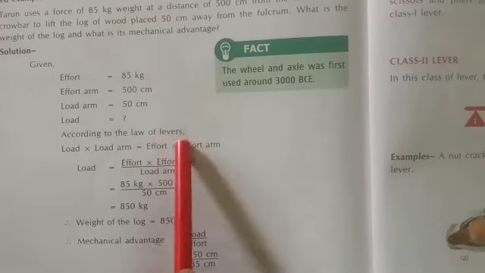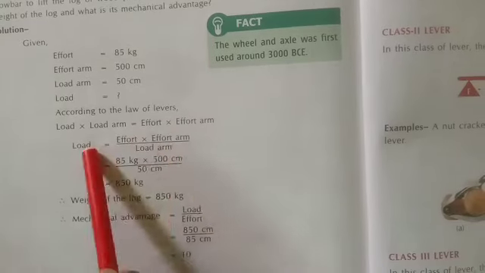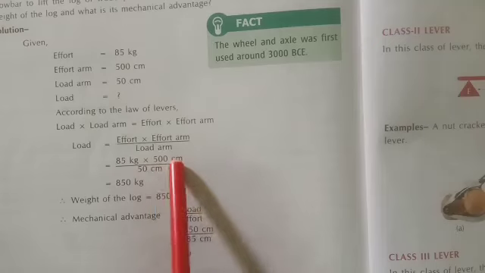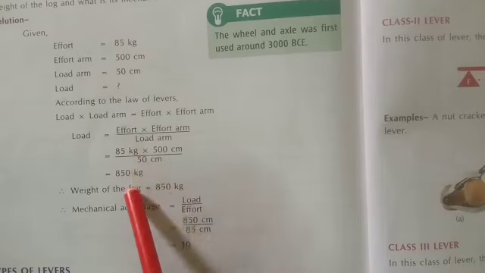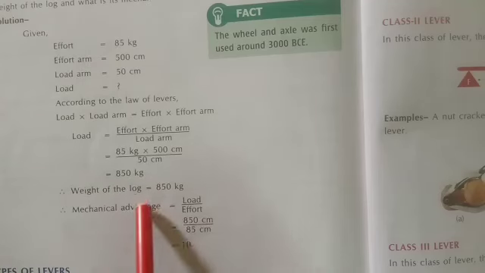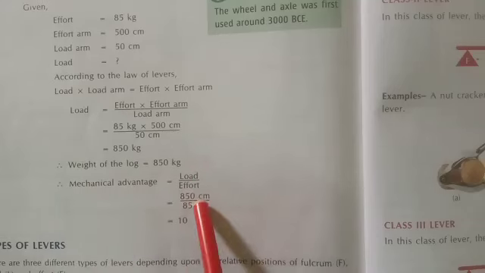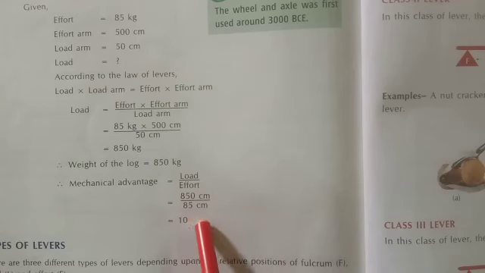According to the law of lever, load into load arm equals effort into effort arm. Load you have to find out. Load equals effort into effort arm by load arm. Just put the values: 85 into 500 by 50. We cancel 50 and 10, then 850 kg. The weight of the log should be 850 kg. And as for the mechanical advantage formula, load by effort. The load is 850 by 85. It will be 10. The mechanical advantage is 10.